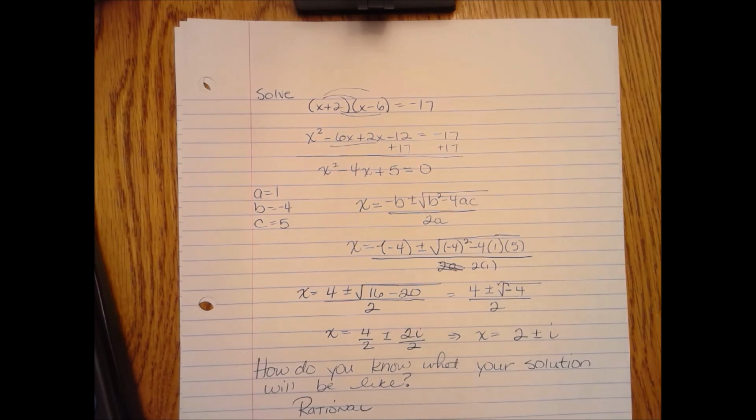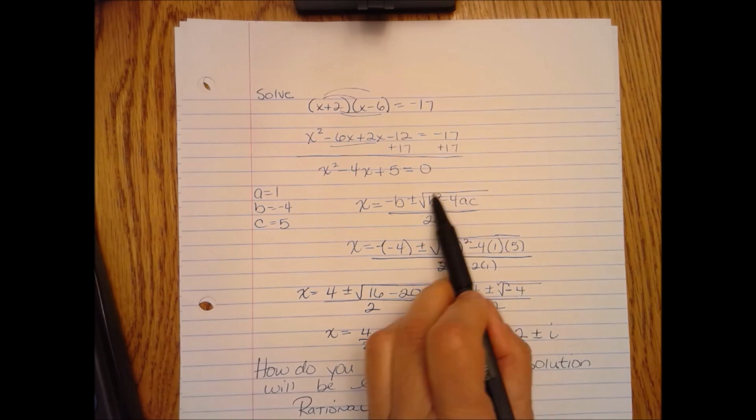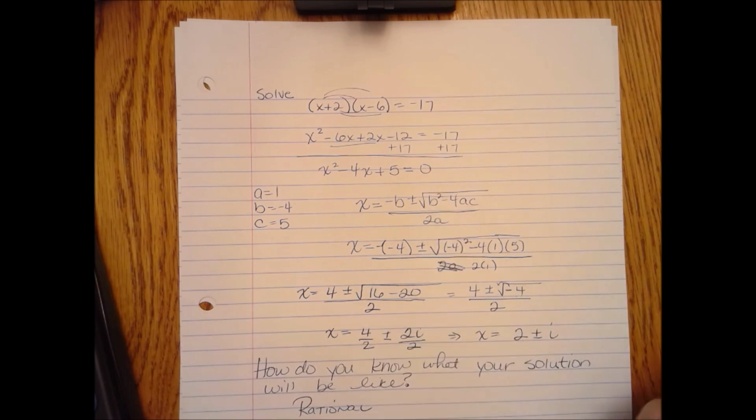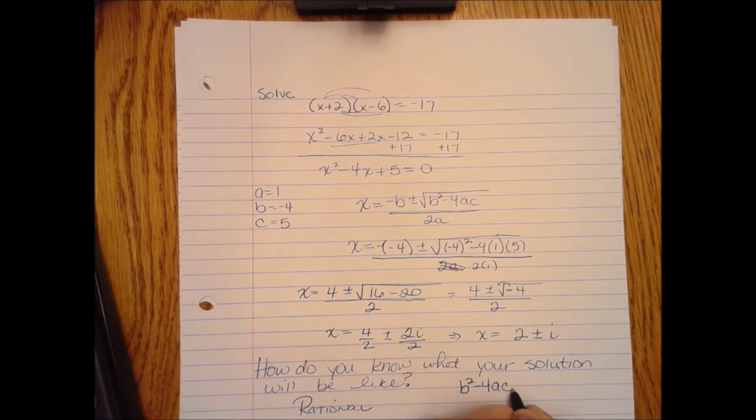How do you know? Okay, so it all depends on what's under the square root. What's under the square root is known as the discriminant. b squared minus 4ac is called the discriminant.